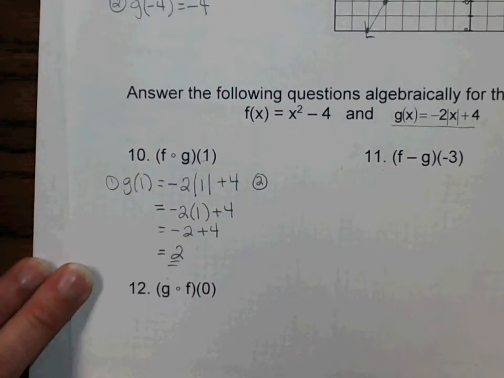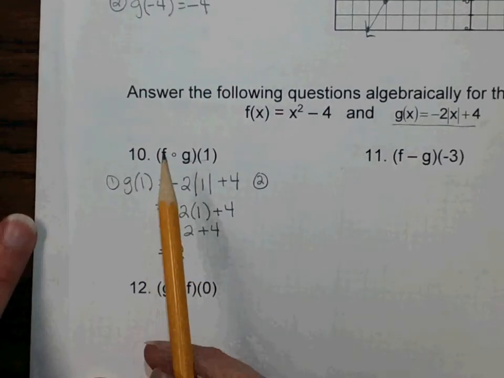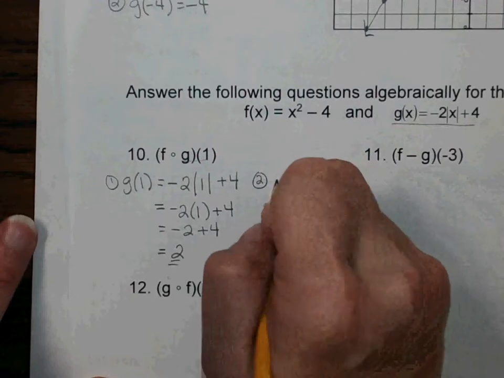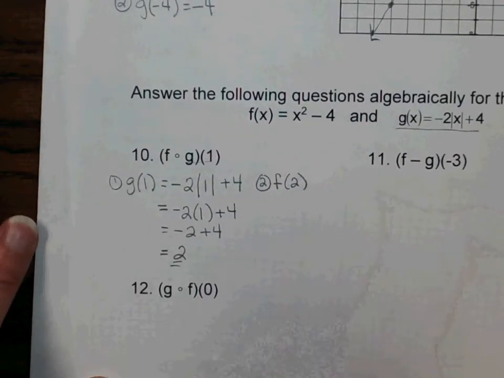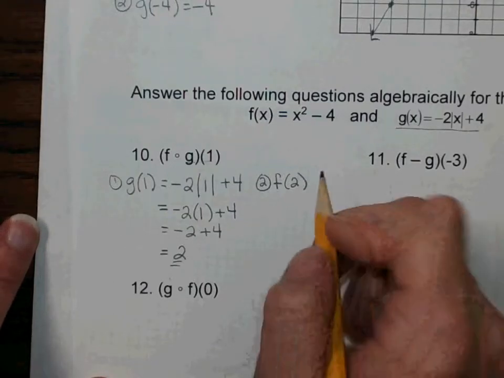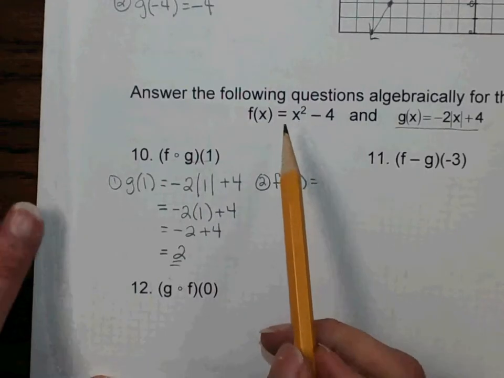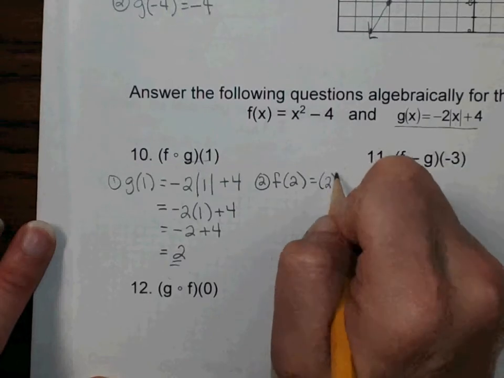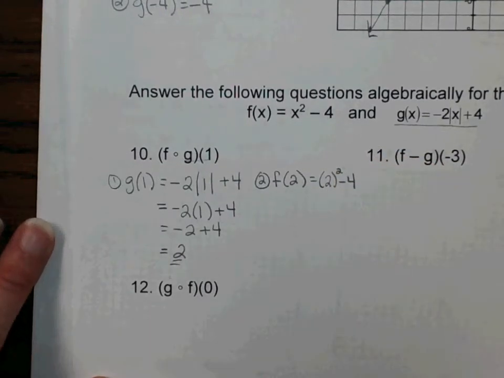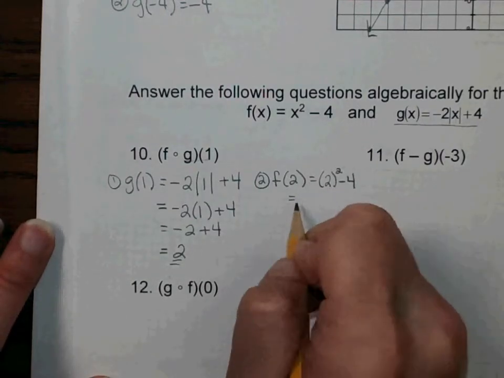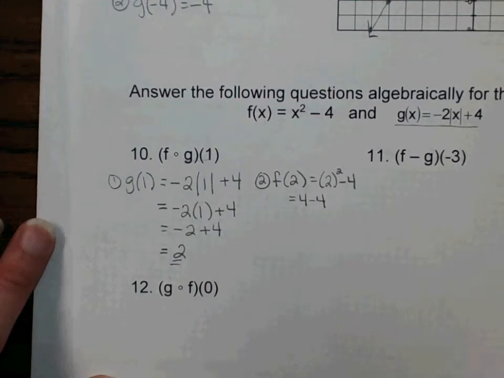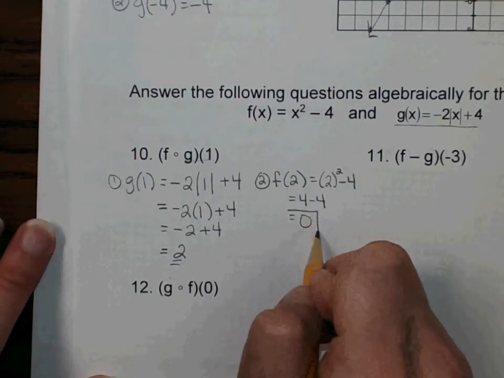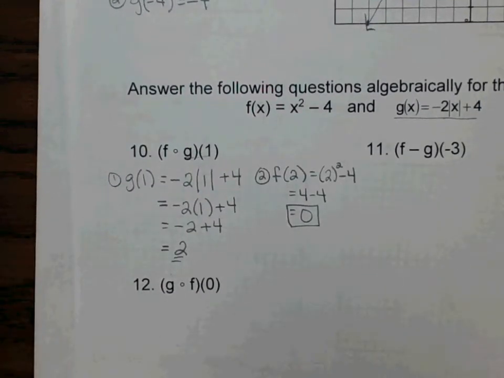Step 2 is to plug your answer from step 1 into the function f. So now you're finding f of 2. So you're going to plug that into the quadratic. So you're going to replace the x with 2. So it's 2 squared minus 4. You do exponents first. 2 squared is 4. Then you subtract. You get 0. That's the same thing we got for number 7.